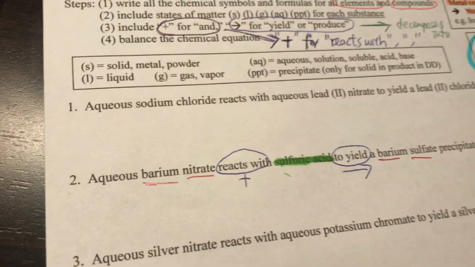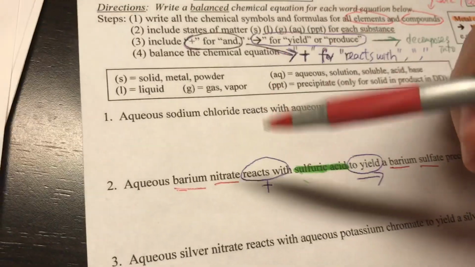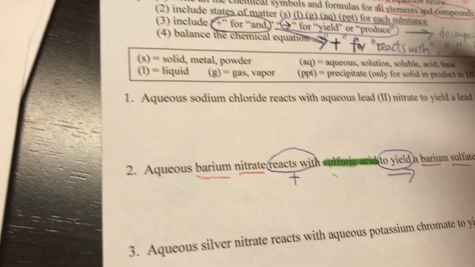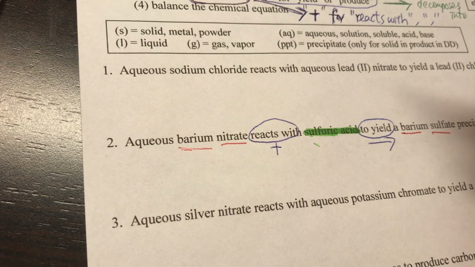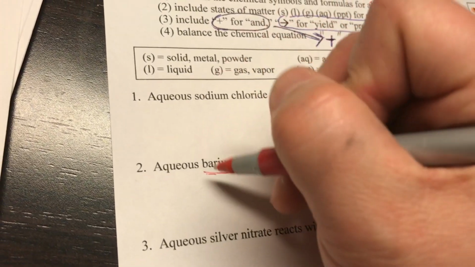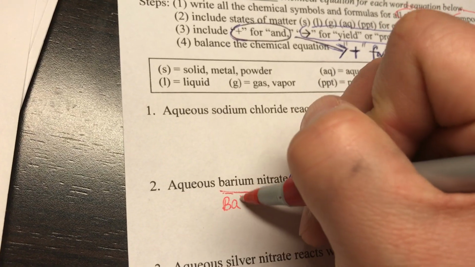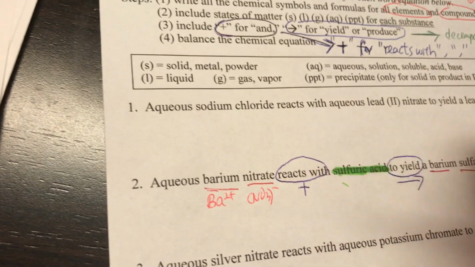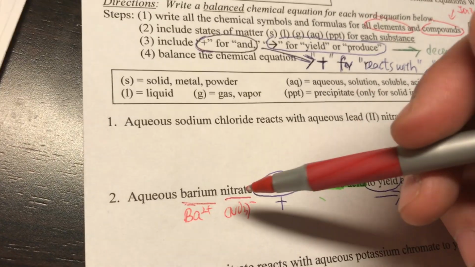Next, we want to go back and change all the compound names into formulas. So barium nitrate: first of all, it's an ionic compound, so for barium we need to write down the charge, Ba2+. Nitrate is (NO3)-; you can find this from the pink sheet.